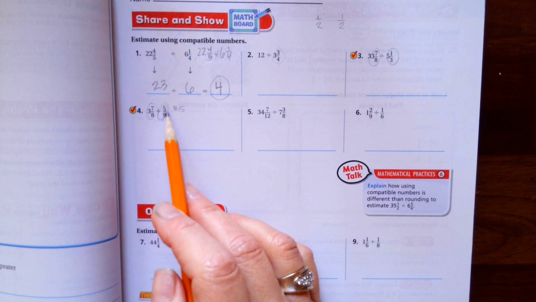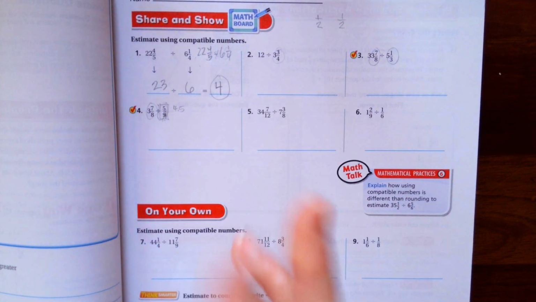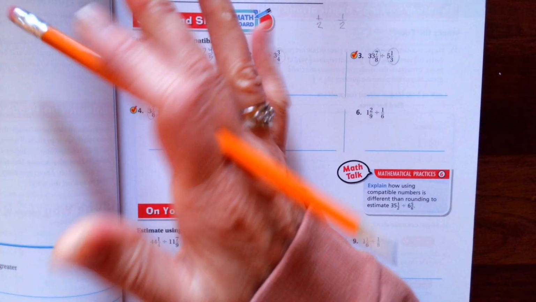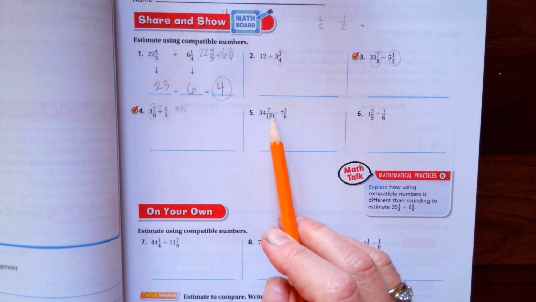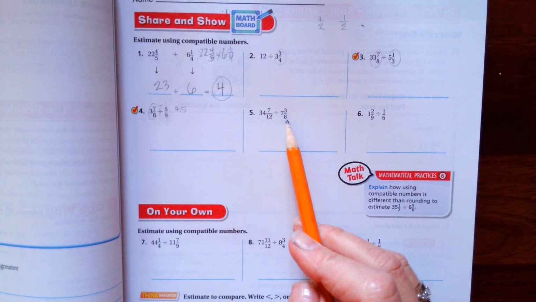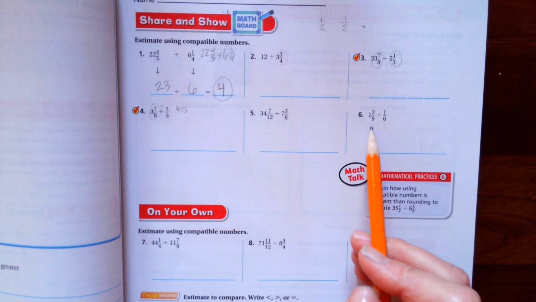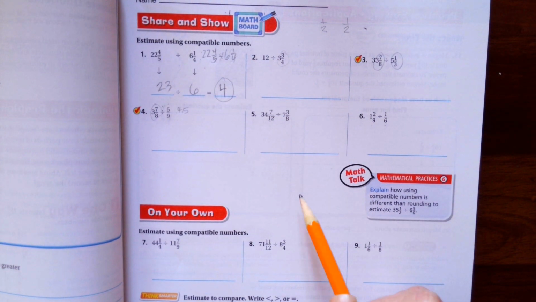So the halfway point of 10 is 5, and so that's how I just look at it and make a good assumption. 7/12, 6/12 is half of 12, so 7/12 should go higher. 3/8 is lower, 2/9 is lower, 1/6 is lower, right? Make sense to you?